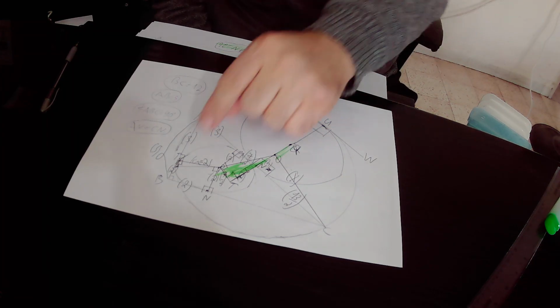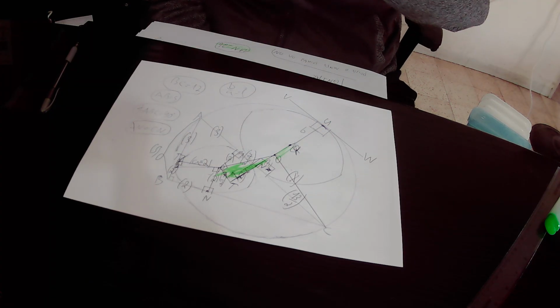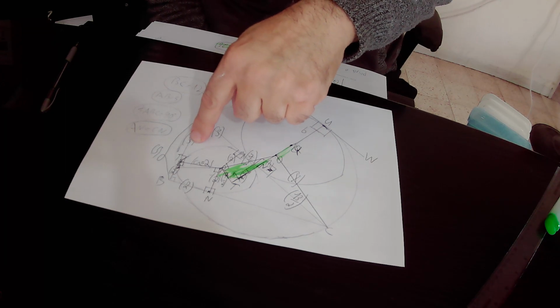So we found out that TB equals 2 and AB equals 5 according to what is given in the equation. Therefore AB minus TB is AT, 5 minus 2 is 3, so AT is 3.